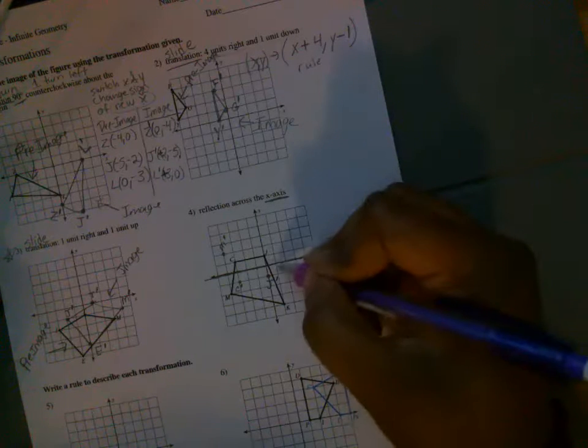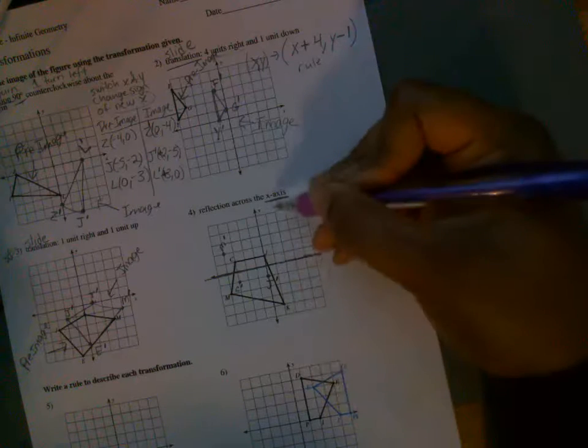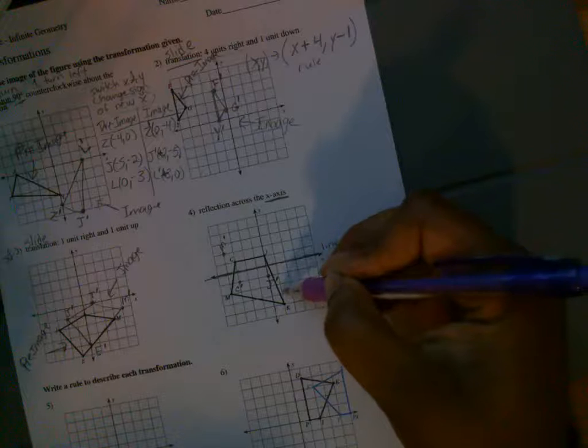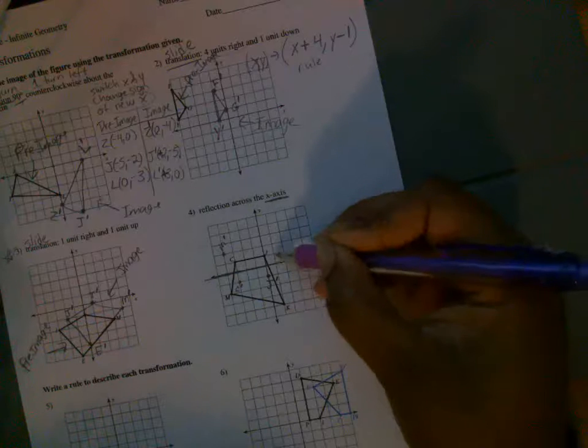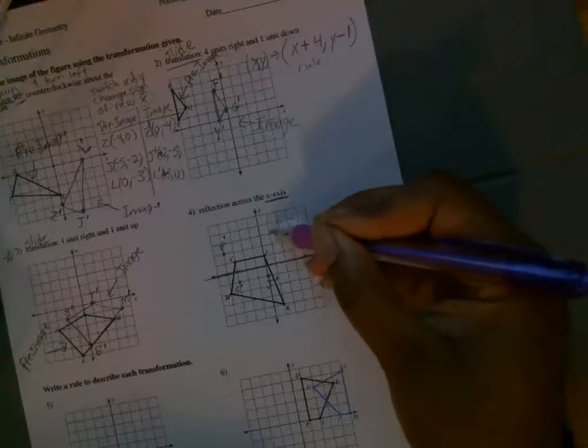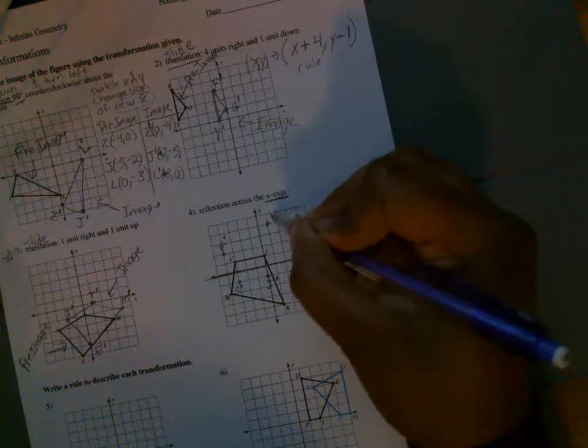K is below the line. So when you flip it, it's going to be above the line. K is 1, 2, 3, 4 units below. So when you flip it, it's going to be 4 above. 1, 2, 3, and 4. This is my new location for K. So that's K prime.